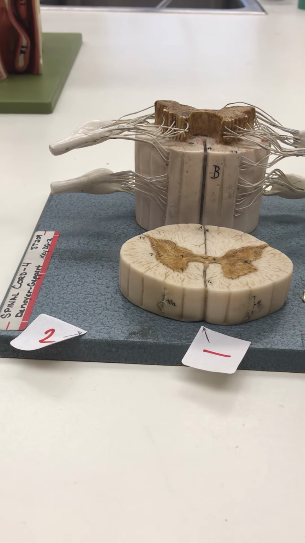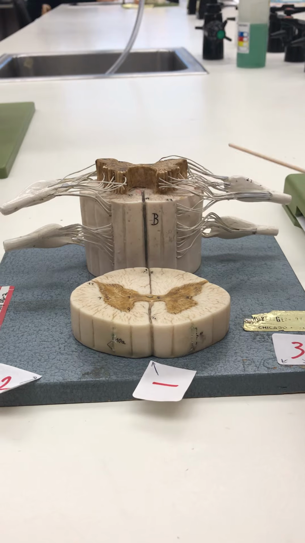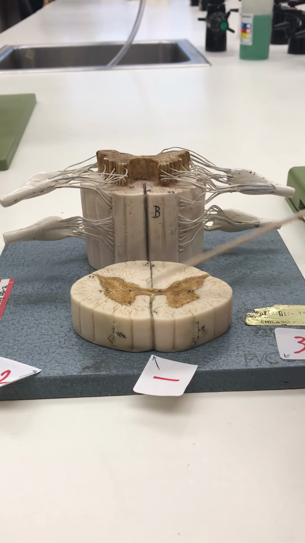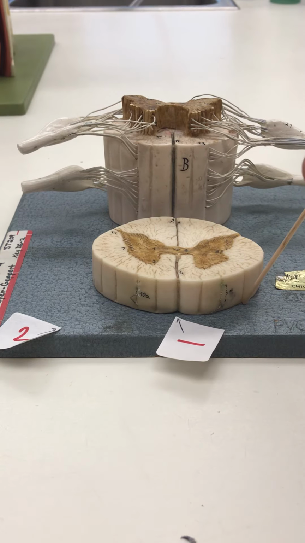Posterior and anterior roots is basically part of the peripheral nervous system. We're going to just leave it for next unit, and we already talked about central canal. So that's kind of this model in a nutshell.